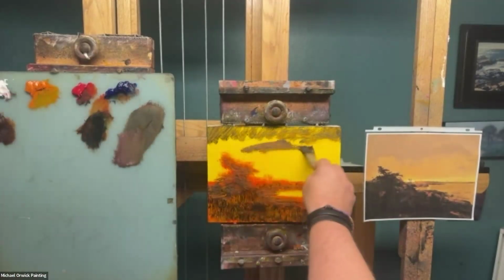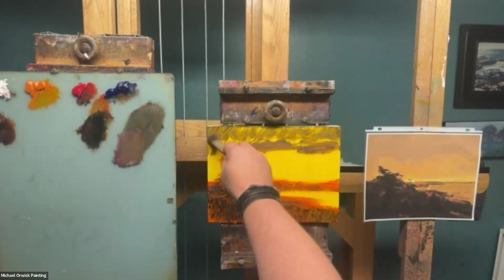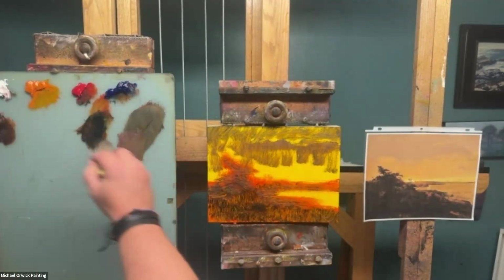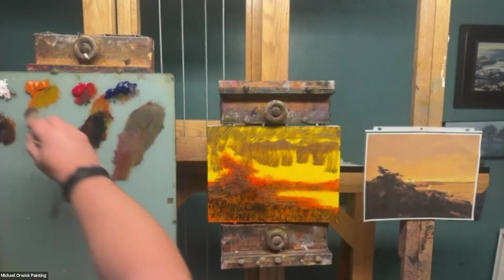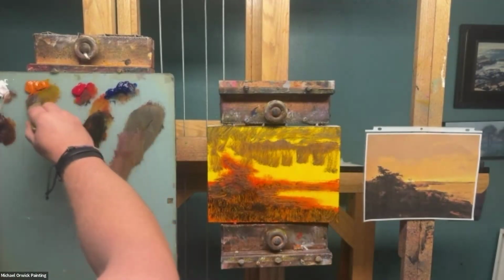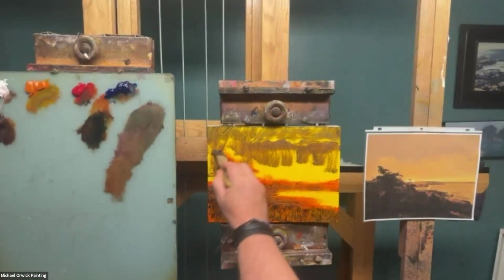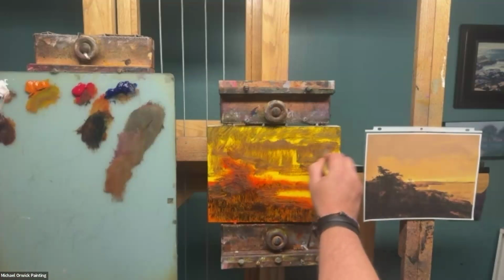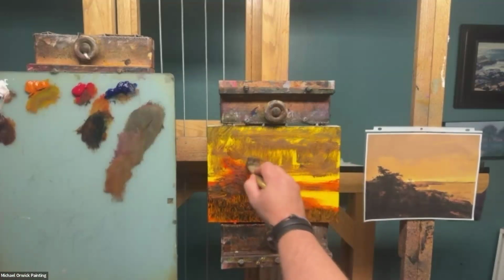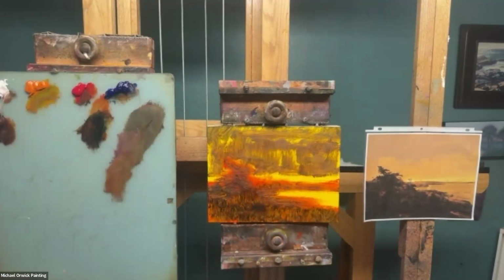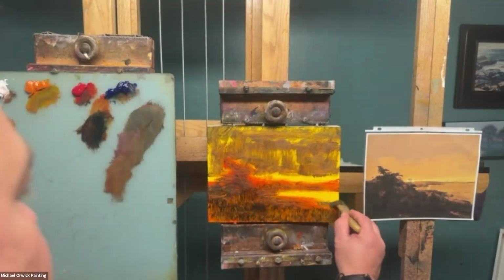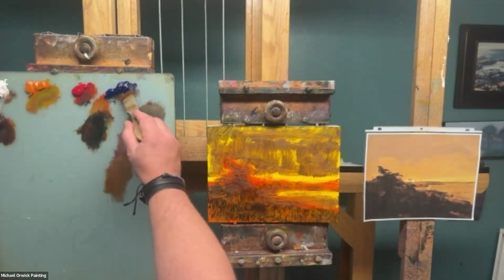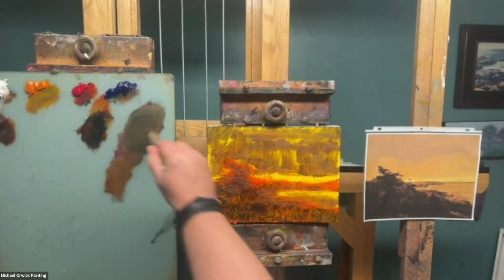Do you gesso your own boards or use boards that are already gessoed? Typically, yes, but this is a pre-gesso board. Ampersand or just any kind of company? No, I prefer a cheap form of gesso that I use, Liquitex. I think it's student grade. You're going to find your own gesso that you like. I like it because it is more absorbent. A lot of people kind of hate it because it's absorbent, but I actually like it.